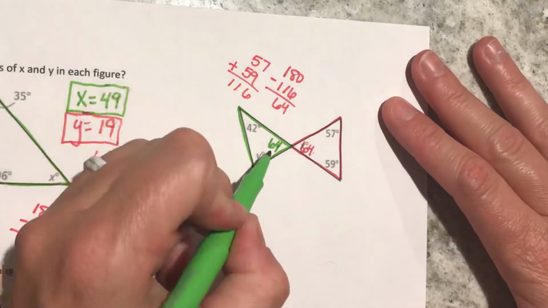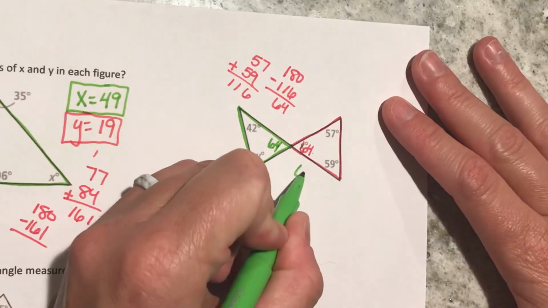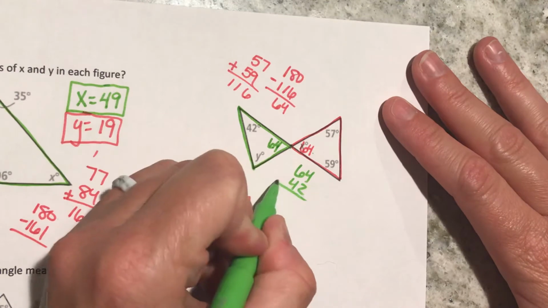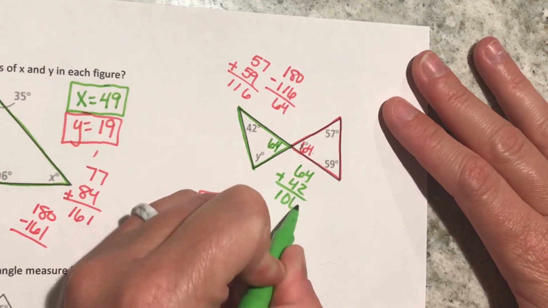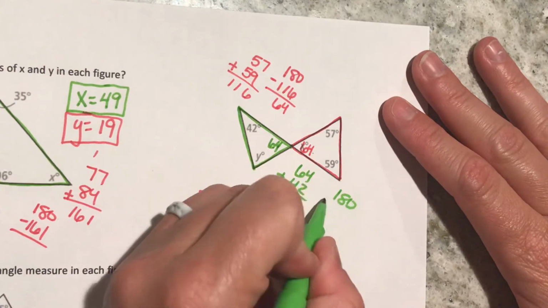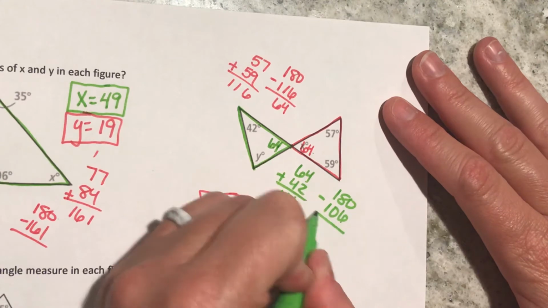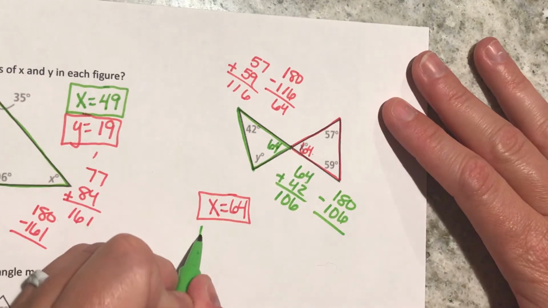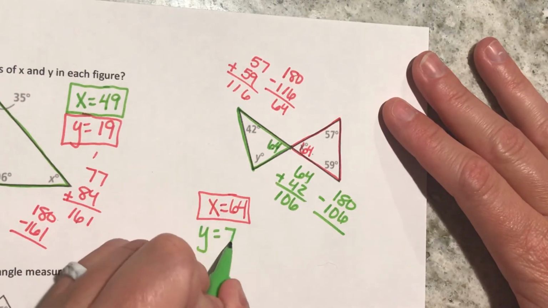All I have to do is add these two together, 64 and 42, and subtract that from 180. And then you find Y to equal 74.